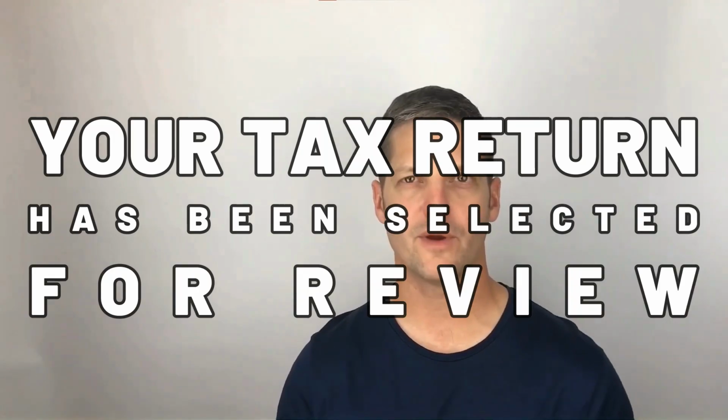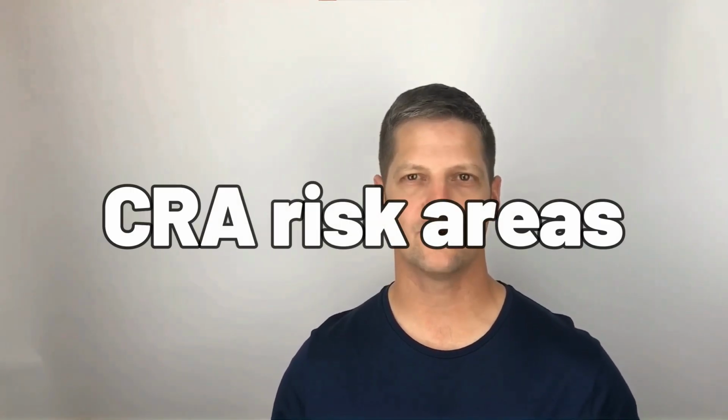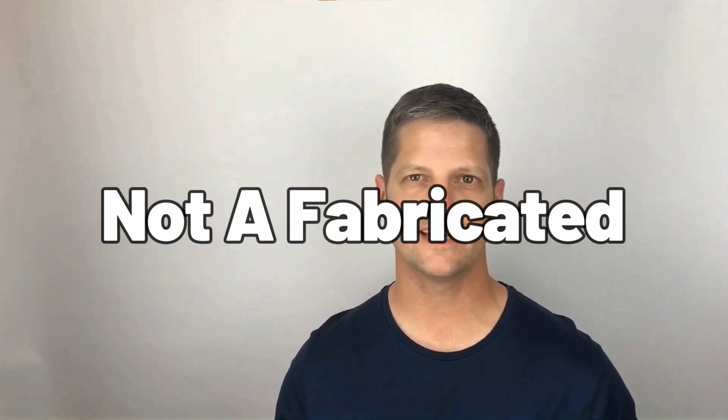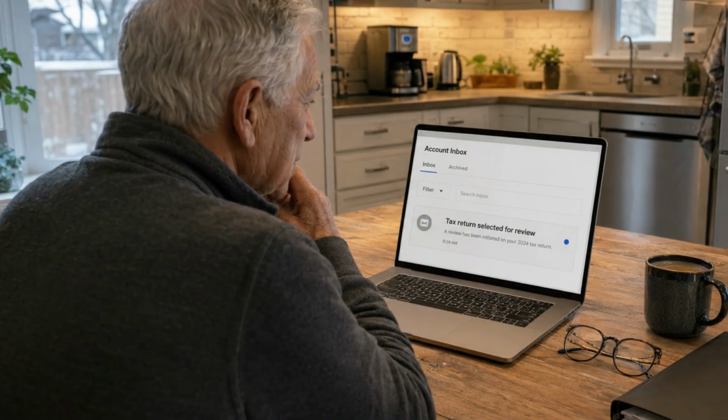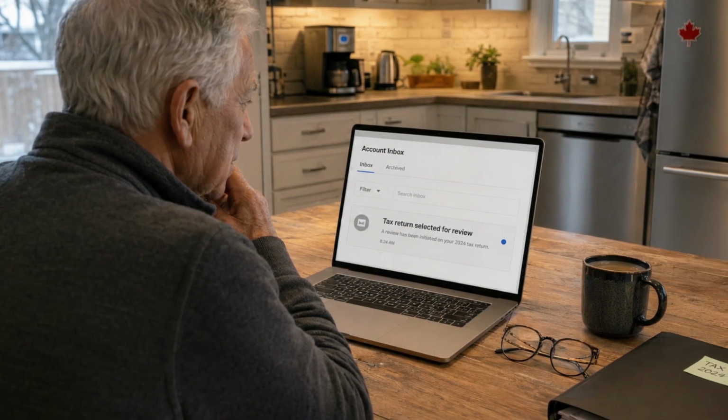The flow is built around 7 realistic CRA risk areas, not a fabricated official audit list. CRA usually begins with matching or a document review. A review is not automatically a full audit. Its matching program compares returns with information received from employers and financial institutions, while an audit involves a closer examination of records. CRA review programs, CRA audit guidance.